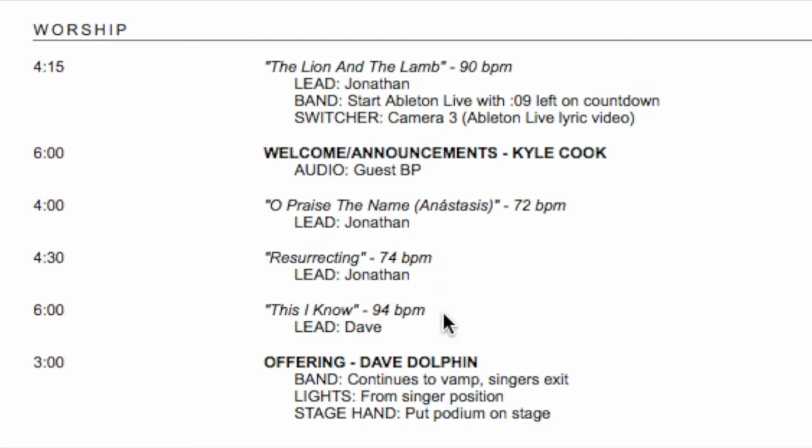The beats per minute are on here, not necessarily for the band. It's to communicate to audio what the tempos of the songs are, so that if he needs to dial in delays, he can do that. Now, he can tap the delays, and most of the time he does that, but sometimes he likes to be able to really get specific and convert the beats per minute to milliseconds and all that. So that information's there if he needs it.